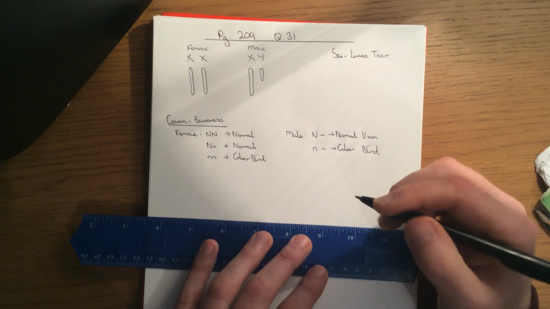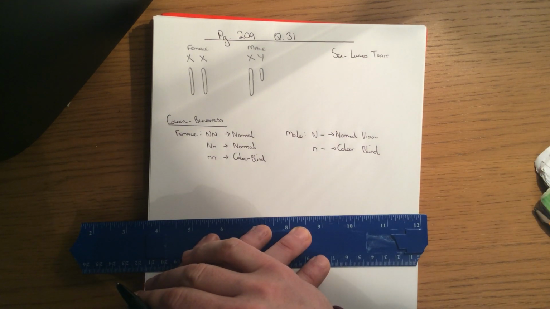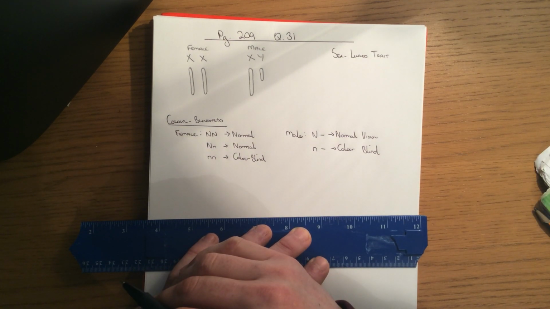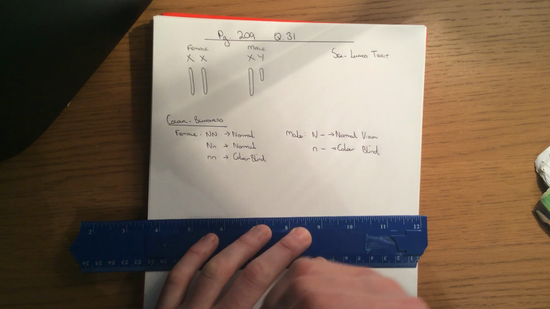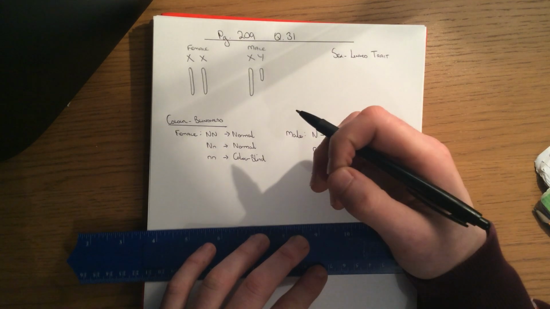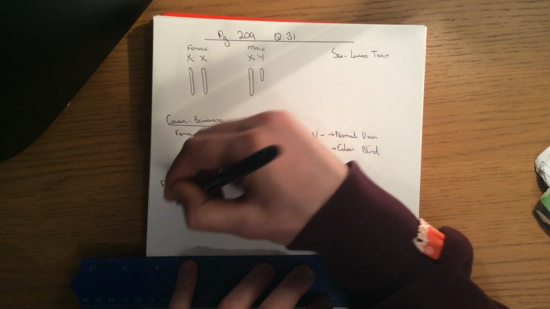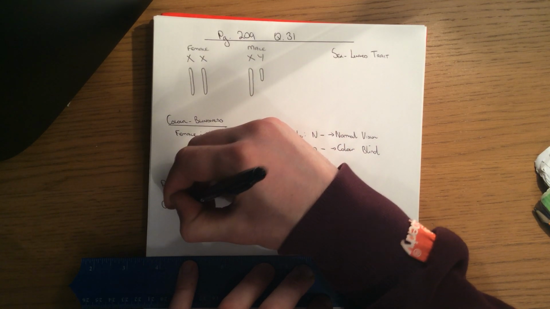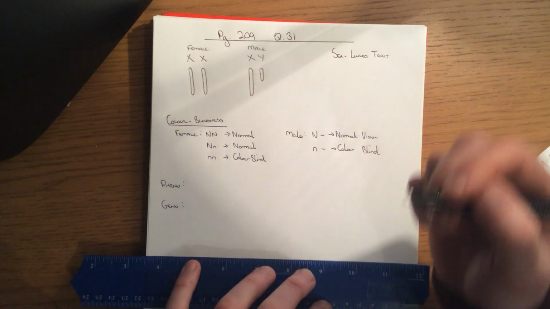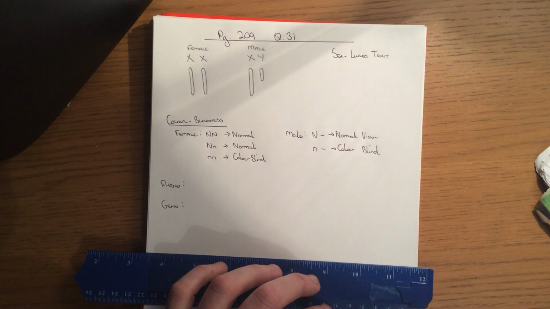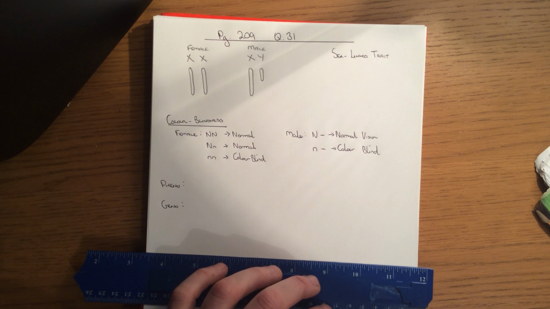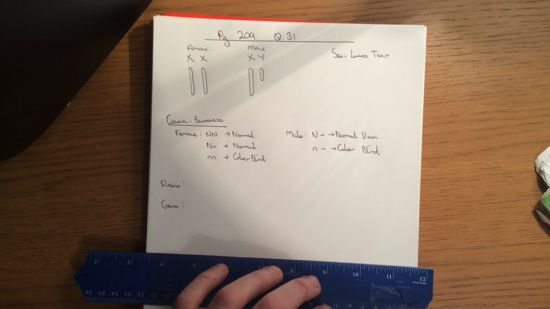Now, in this question, it tells us that a colorblind man and his wife have two sons. One of the sons is colorblind and the other is not. Okay, so if we look at the parents here, it tells us in the question that a colorblind man and his wife have two sons. One of the sons is colorblind and the other is not. So a colorblind man and his wife have two sons.